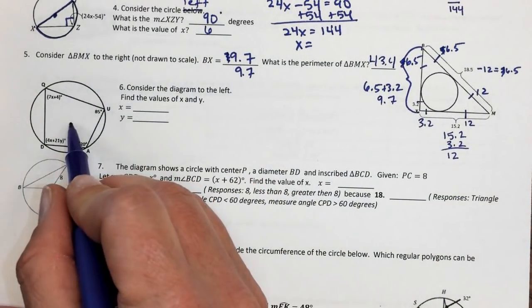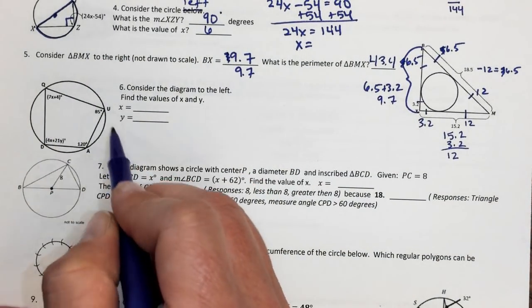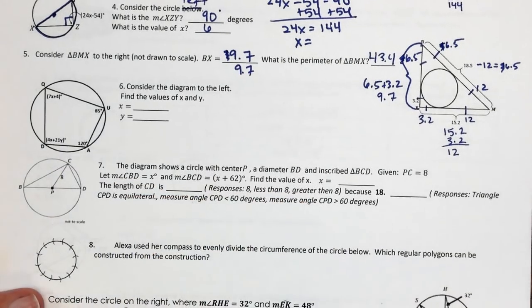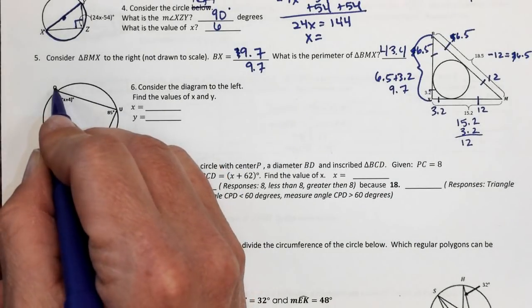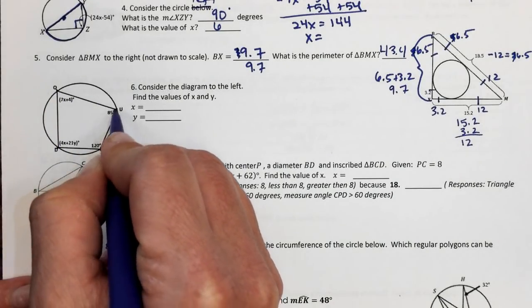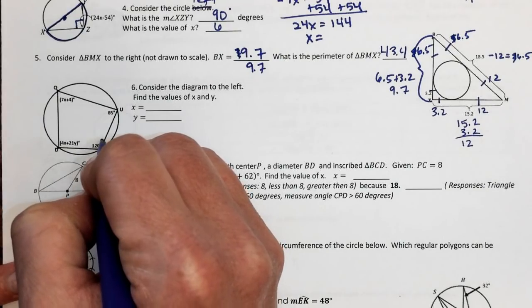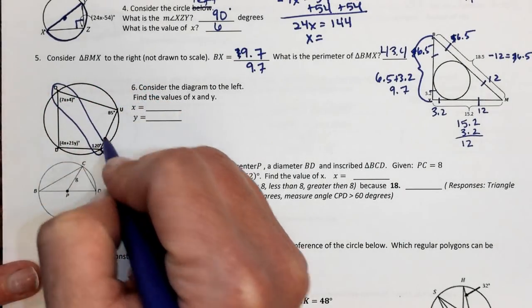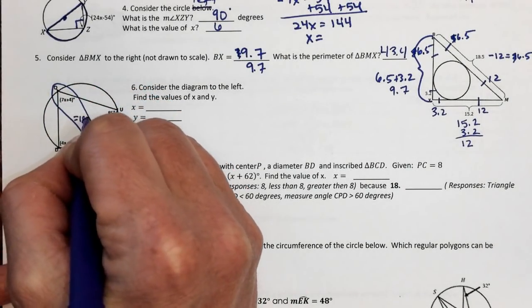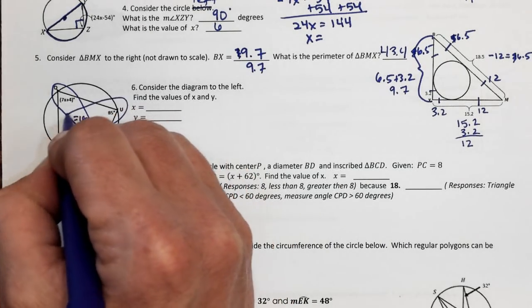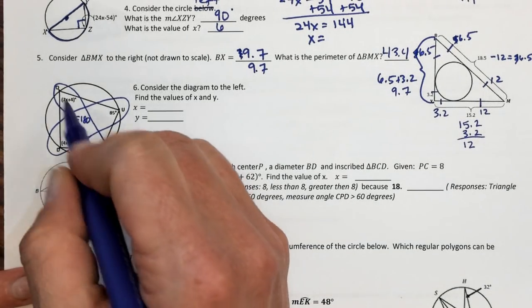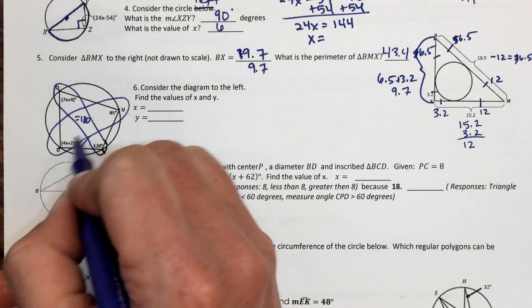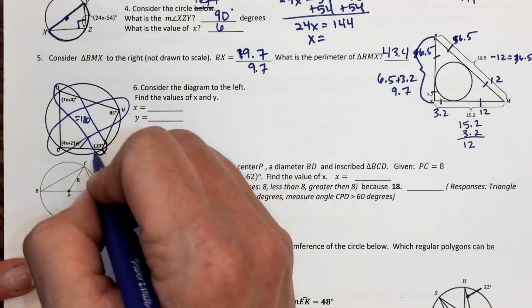Consider the diagram to the left. Find the values of x and y. Okay. Well, we know if we have a quadrilateral inscribed in a circle that opposite angles equal 180. So that'll allow us to solve for x. We have to solve this one first because this only has an x. This one has an x and a y. So we'll start with solving for x.